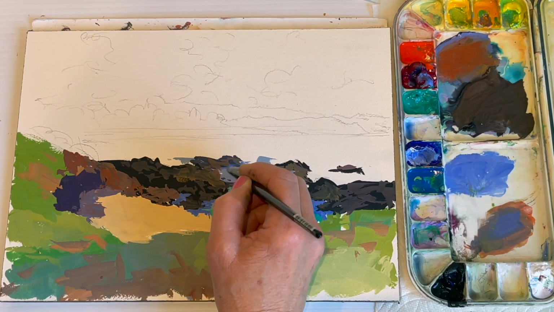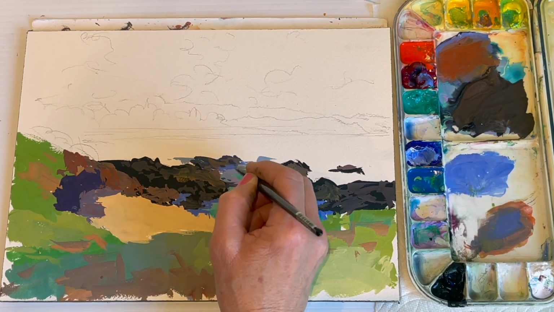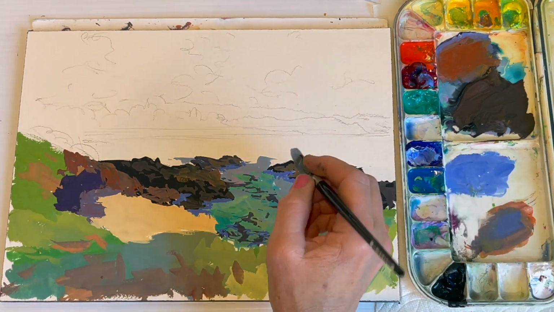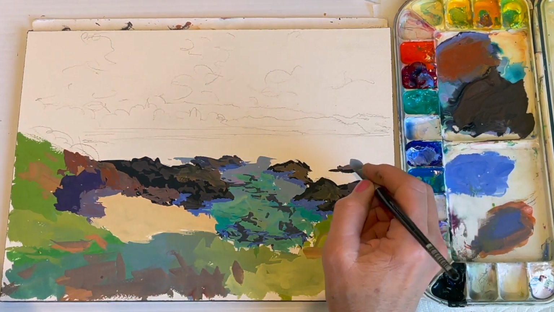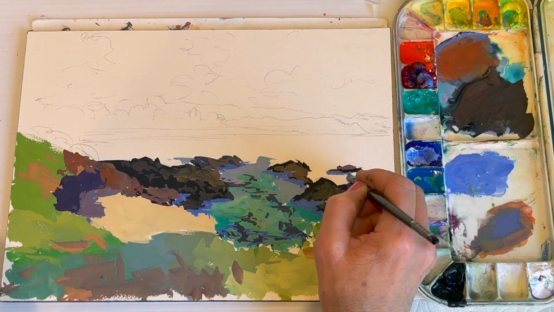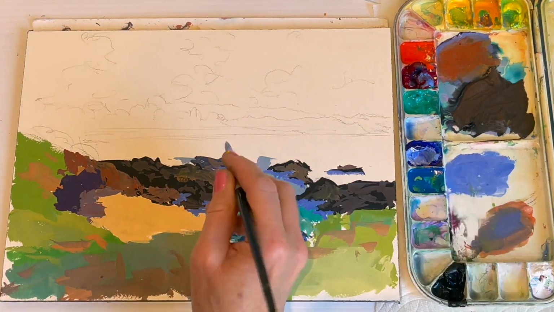So lines flatten out as they go back in space. So the further out you go with this violet, in other words, this is the foreground, the further back you go, the more flat the line should be of this color.